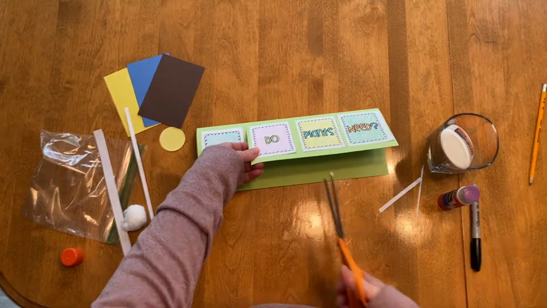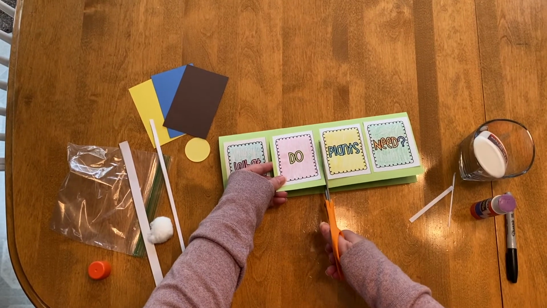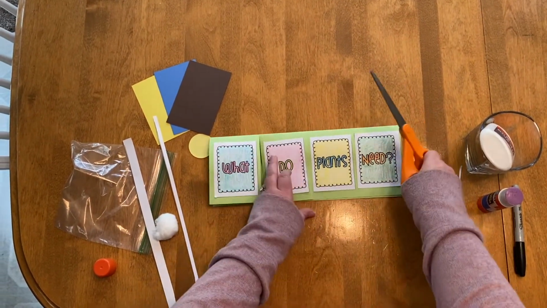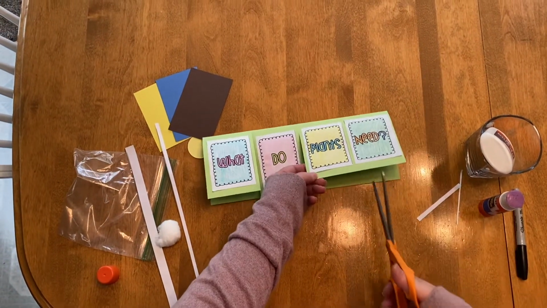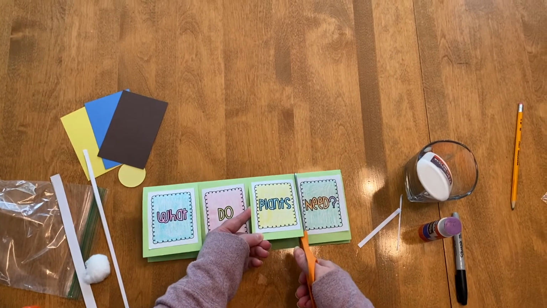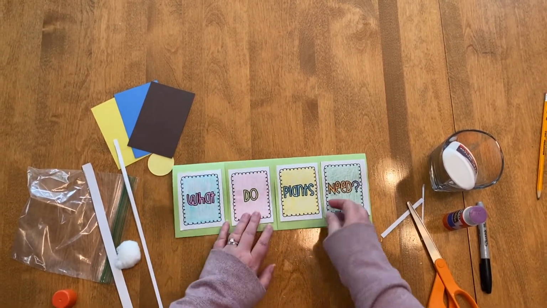I'm gonna do the next one. Make sure I'm not cutting the bottom. Cut in between, up to the top. I'm gonna cut another one now. So now I have 4 little doors.